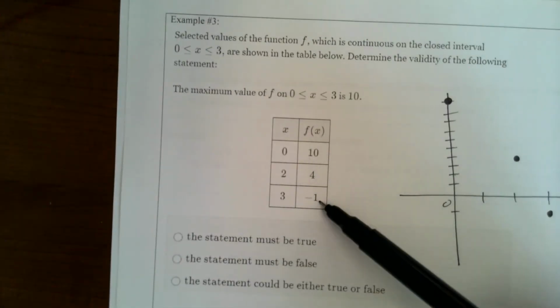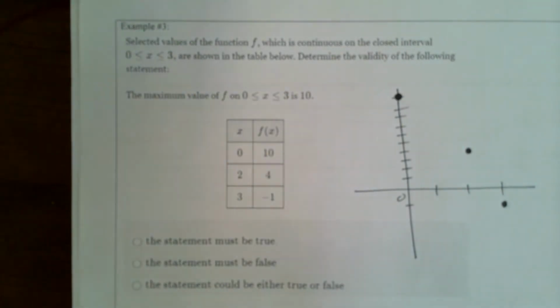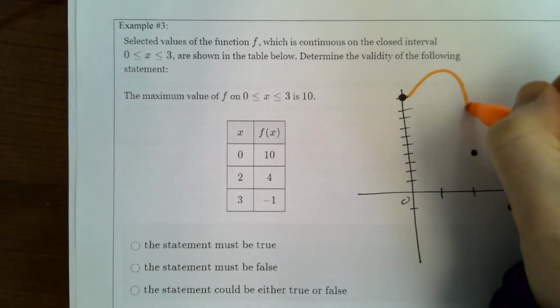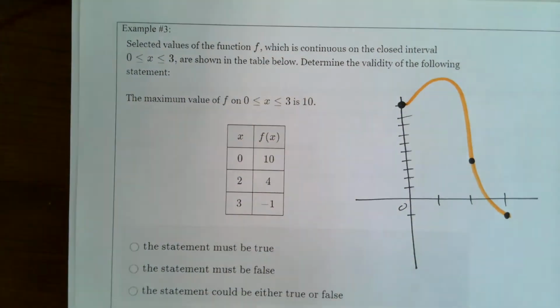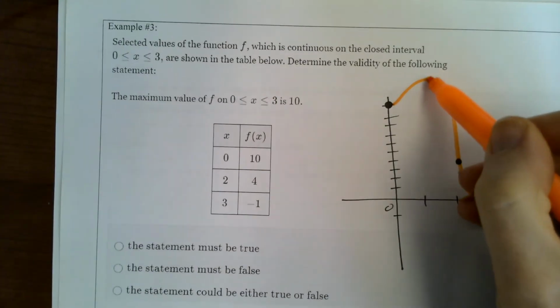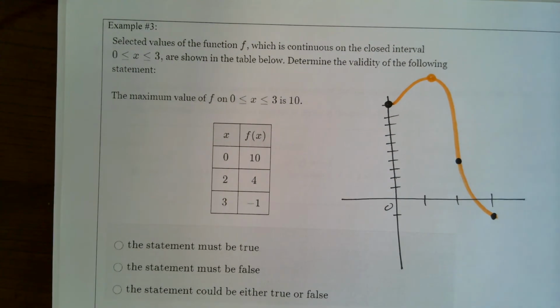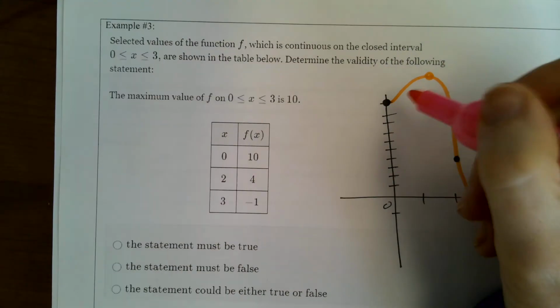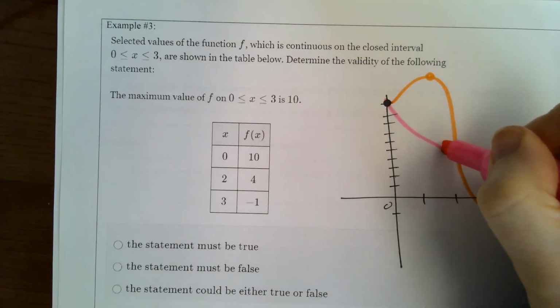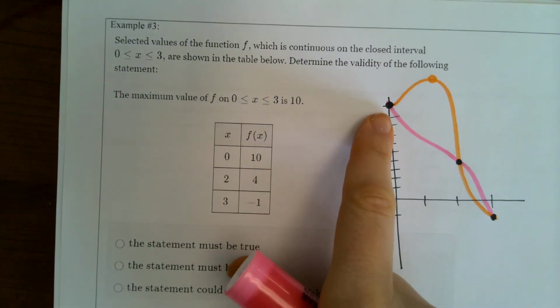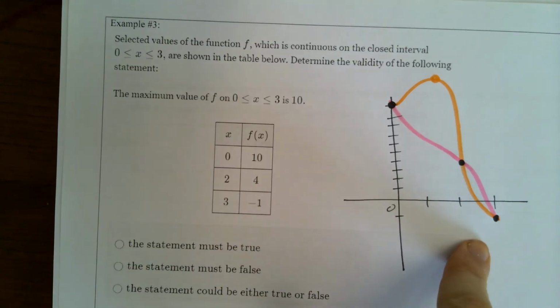So guys, these are just 3 points, but this is a continuous function. So you don't know, it could go like this. It could go like that, in which case the absolute max would be here. If we knew that instead it went something like this, then for sure that would be the absolute max for the pink scenario.